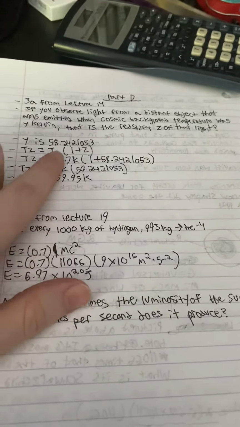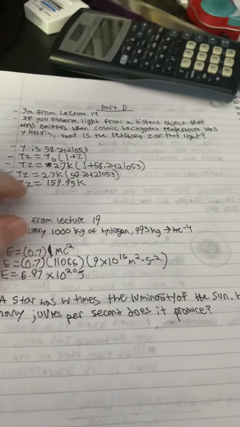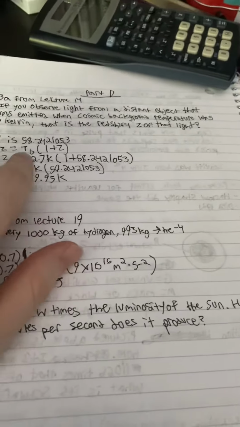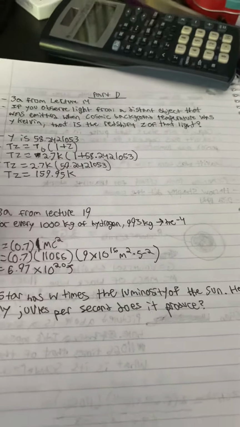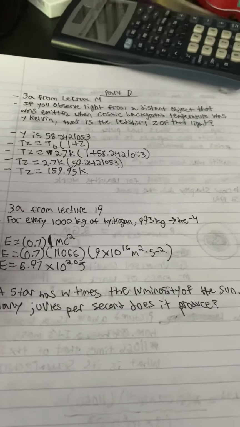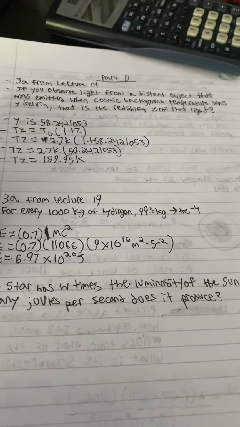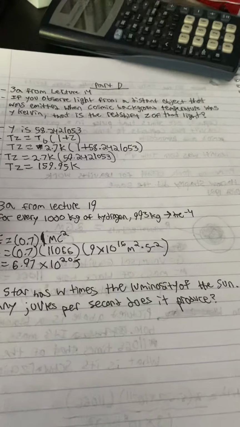So our Y in this case, at least for me, for my final and all the math I did there, is 58.2421053. It's a big decimal, I know, but just in case I didn't want to start rounding anything, in case I messed up the answer.